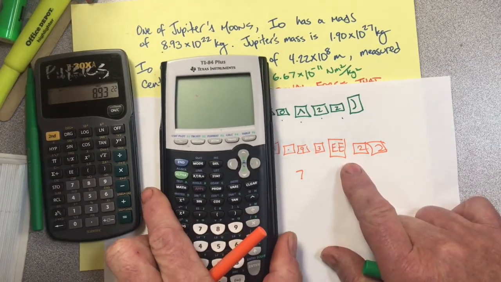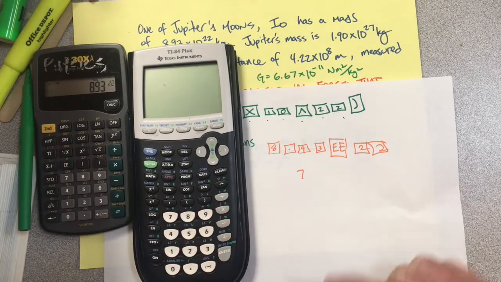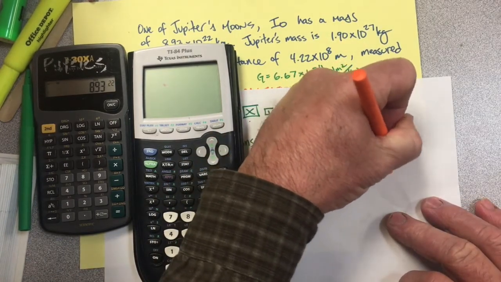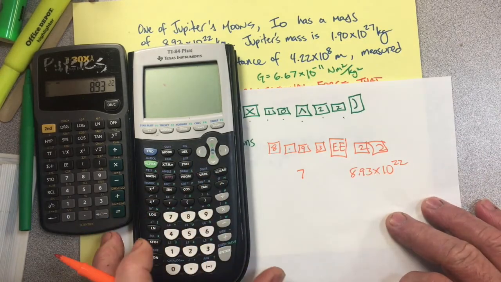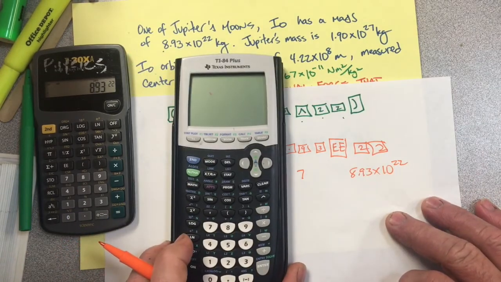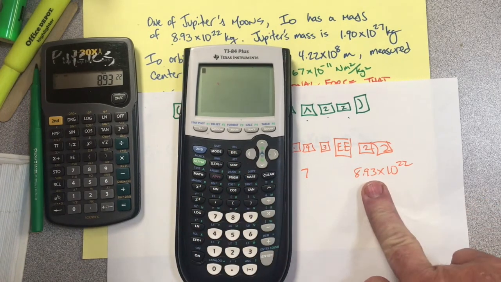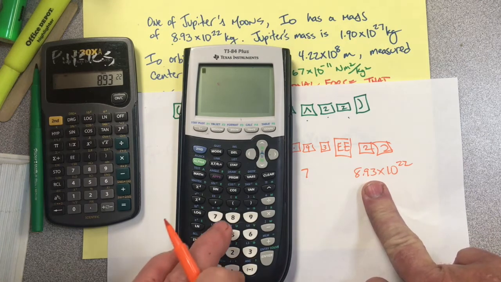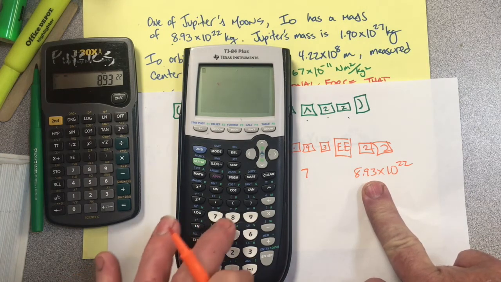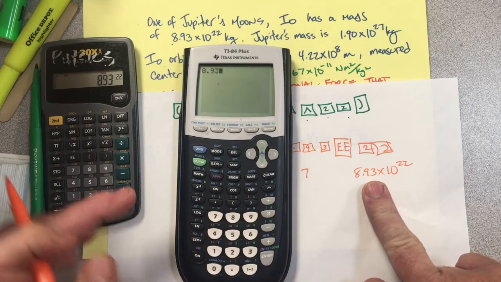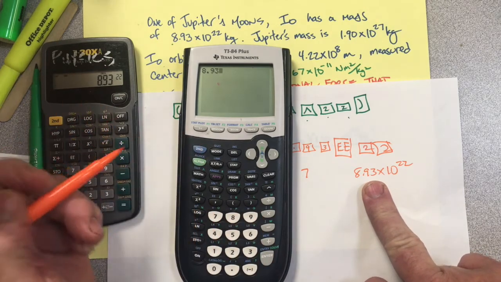Now on this calculator, the way you do the exponent is slightly different. Let me show you that if I may. Remember, the number we're going to enter is 8.93 times 10 to the 22. Let me show you how to do that on a TI-84 or 83 or 87. We turn it on. I like to hit clear. And this number, 8.93 times 10 to the 22, the proper way to do that is 8.93, no surprise there. Then you hit second function.